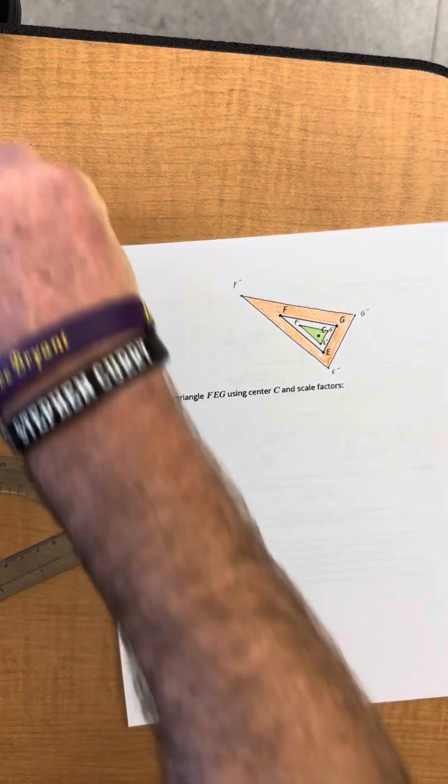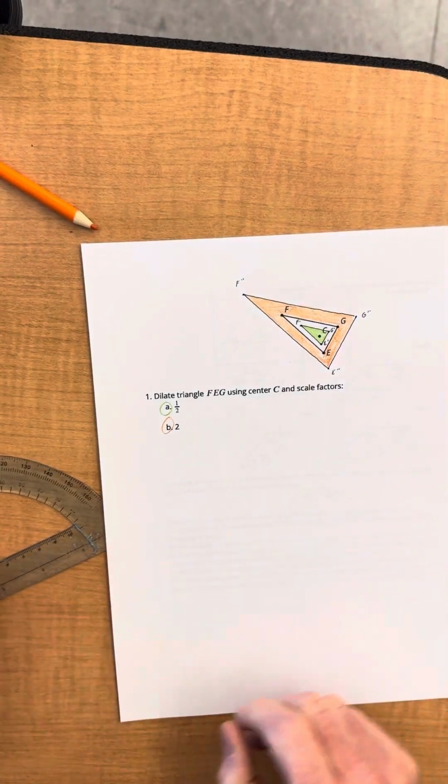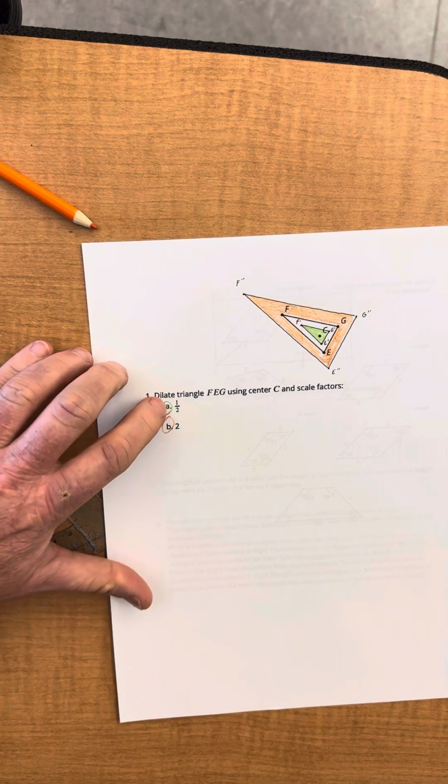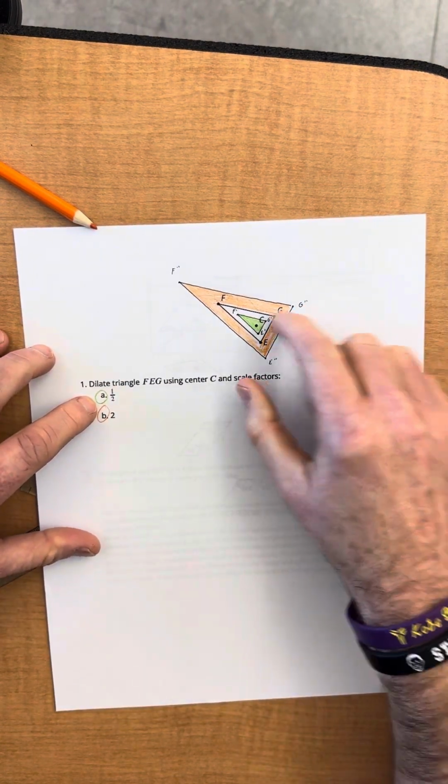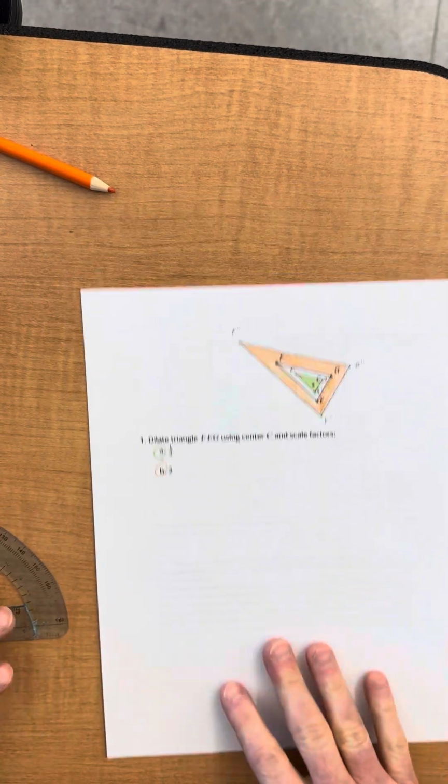That's how you do dilations. Just measure from your center to each vertex, multiply those distances by your scale factor, and then measure them out, mark your points, label your points. Good to go.